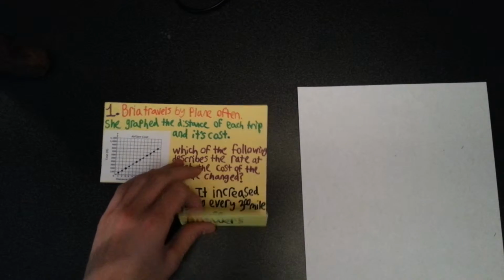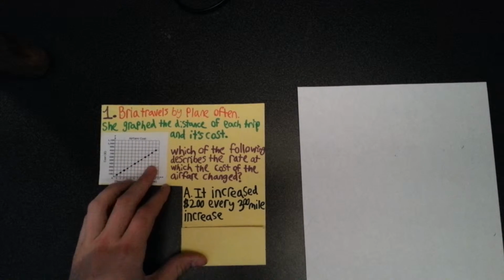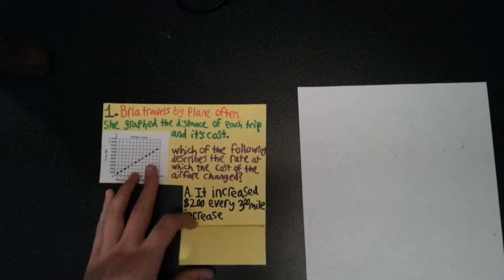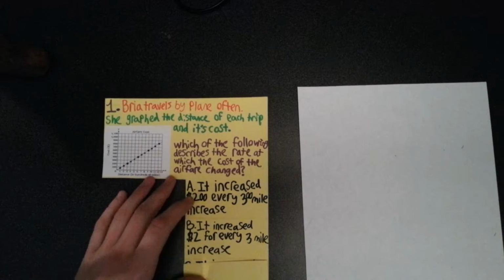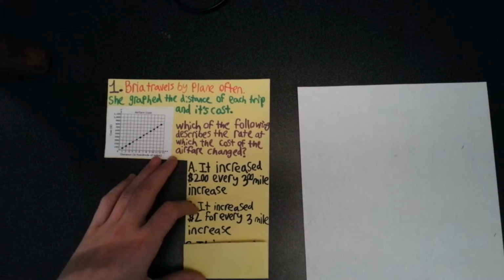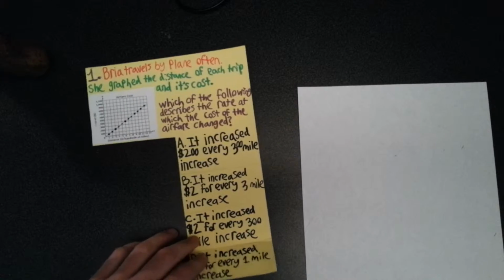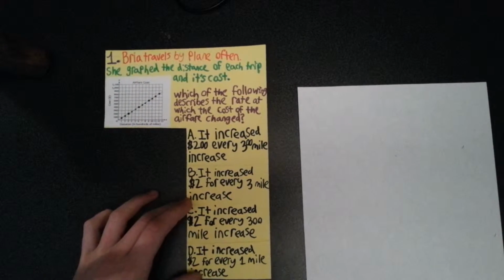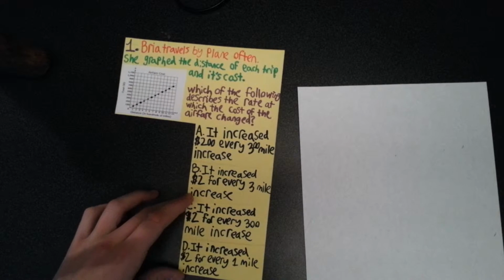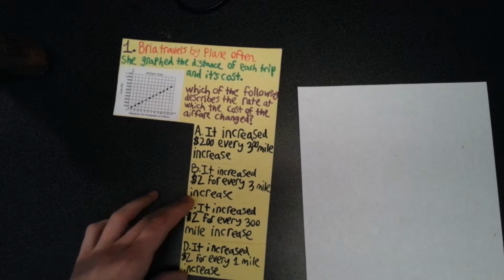Is it A. Increased $200 every 300-mile increase? B. It increased $2 for every 3-mile increase? C. It increased $2 for every 300-mile increase? Or D. It increased $2 for every 1-mile increase?